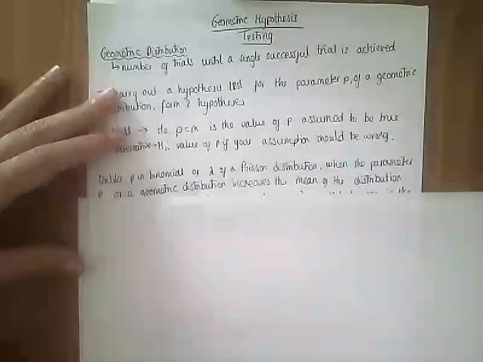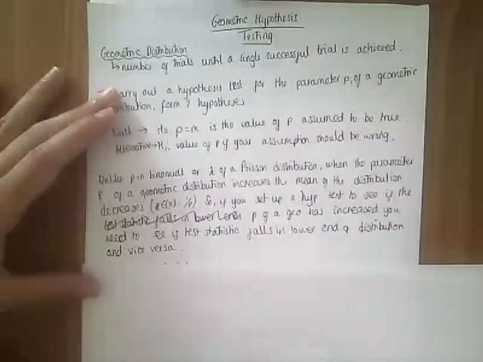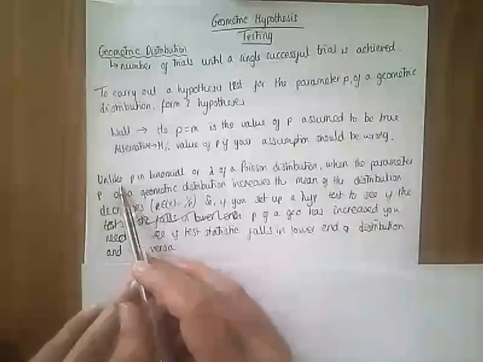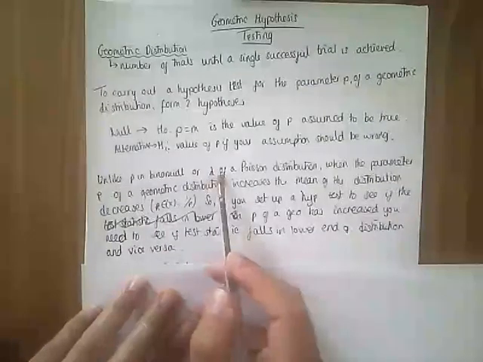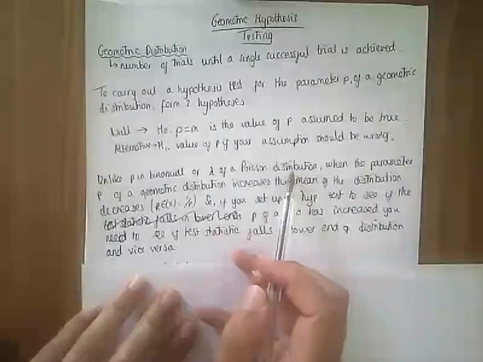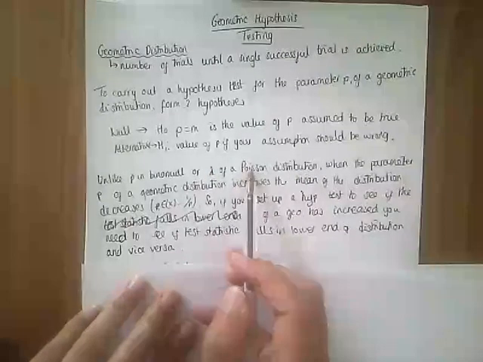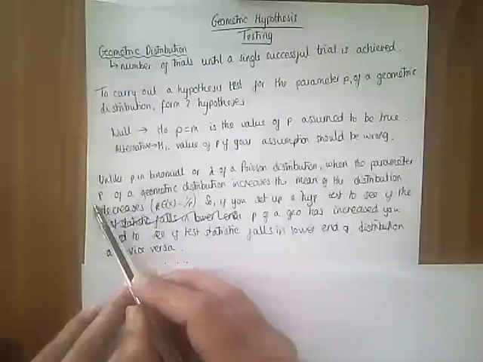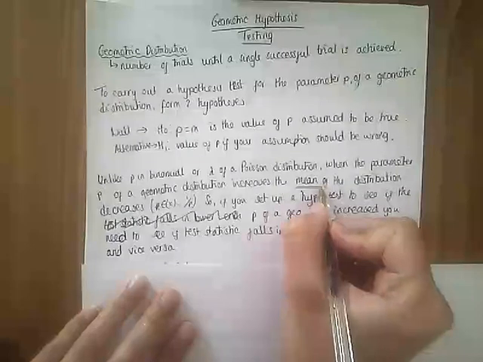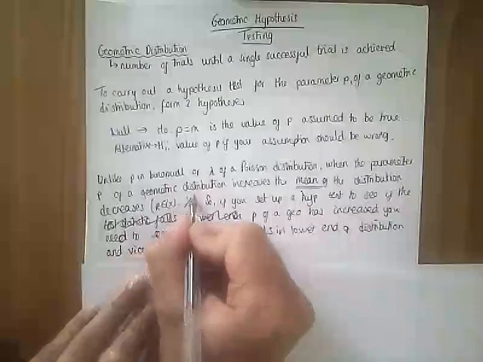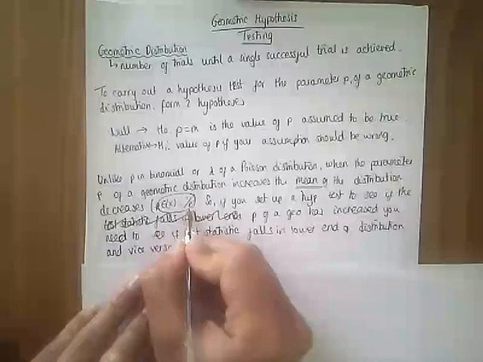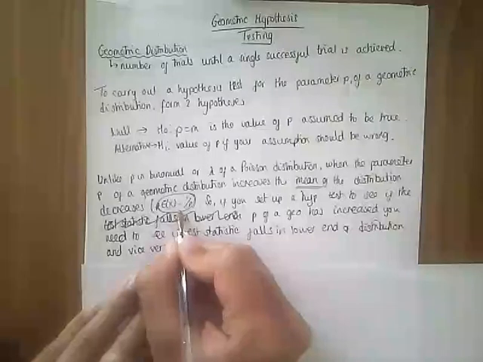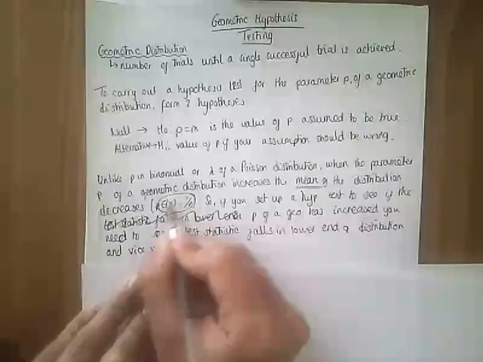Okay. Right, now we need to get our head around this little sentence so that we're clear with what it is. So if you have a p in a binomial or a lambda in a Poisson, that is different to a geometric, because when you have a geometric p-value, if your p-value is getting bigger, the mean of your geometric is getting smaller, because the formula for E of x is 1 over p. So as p is increasing, your mean is getting smaller, and vice versa. If p is getting smaller, our mean is getting bigger.